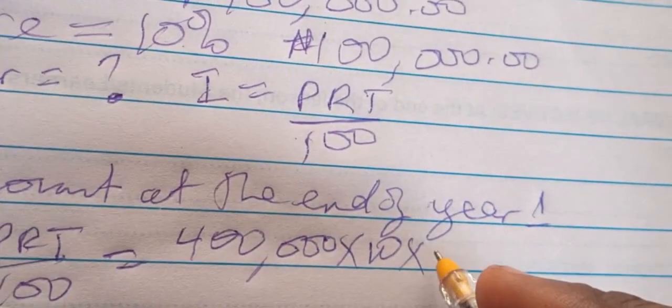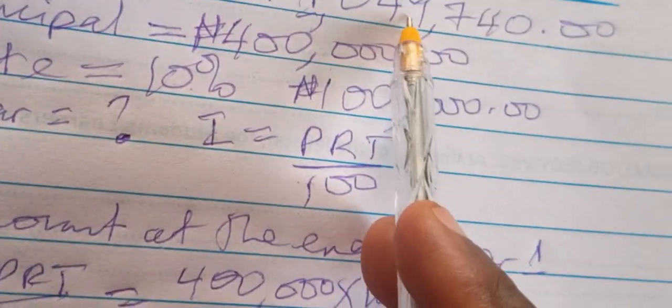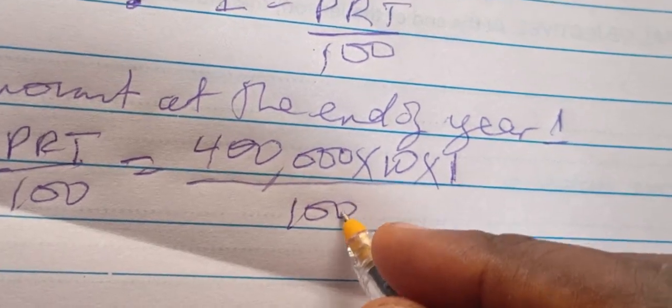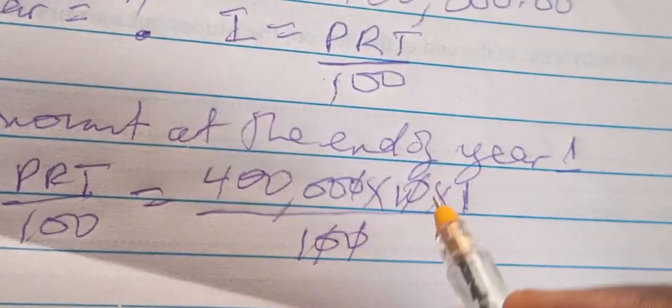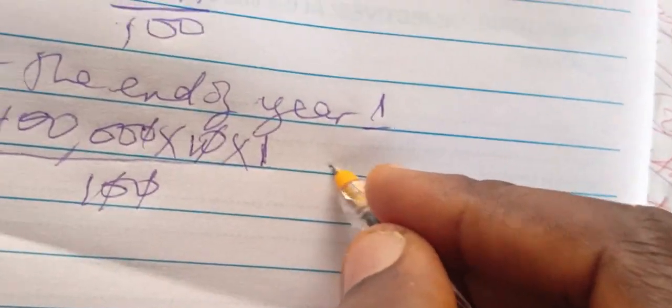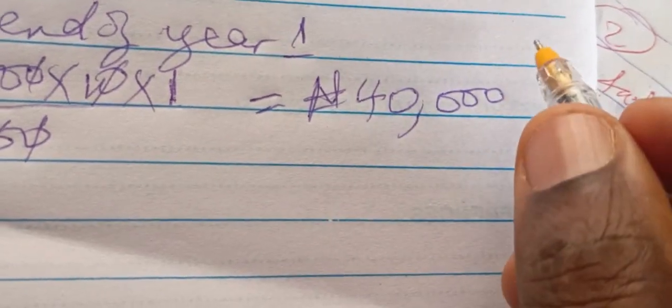The time is just 1 year. We'll be doing it every year until we make the amount we are supposed to make here. So divided by 100, this cancels this, this cancels this. So we are left with 40,000. It means we now have 40,000 as the interest after the first year.